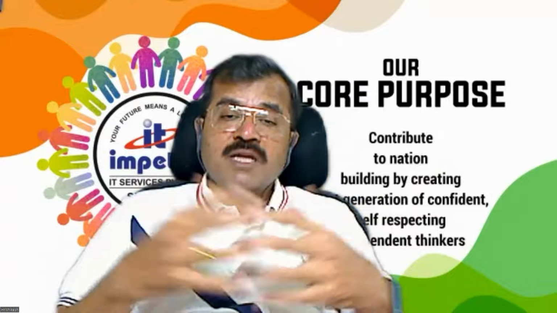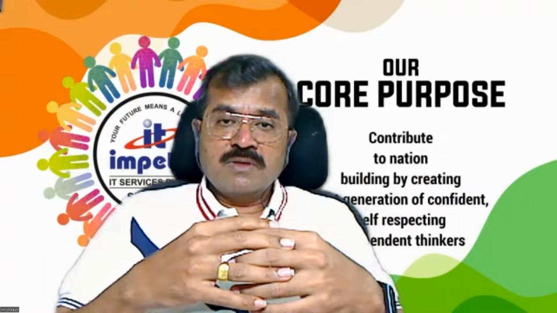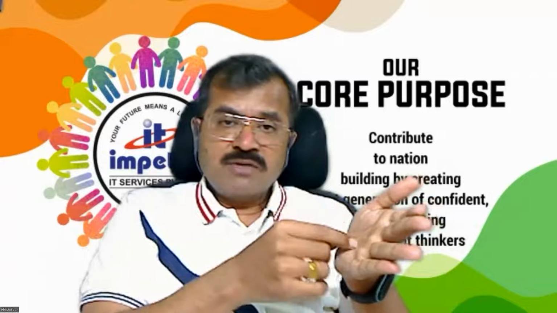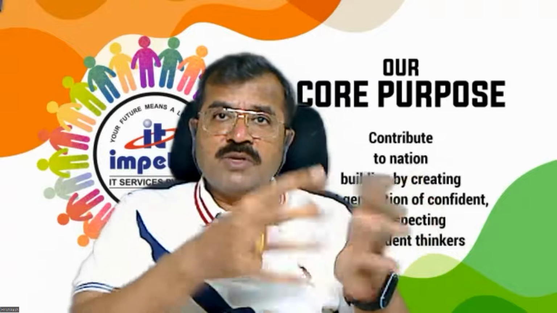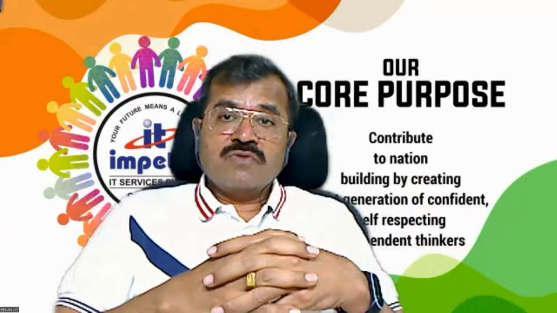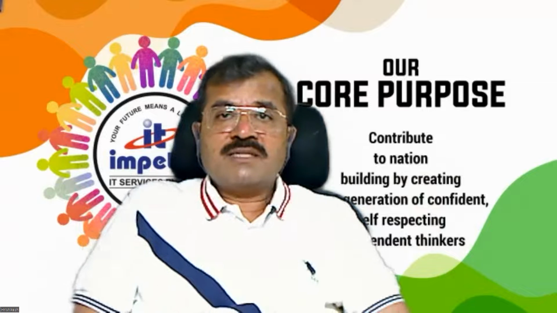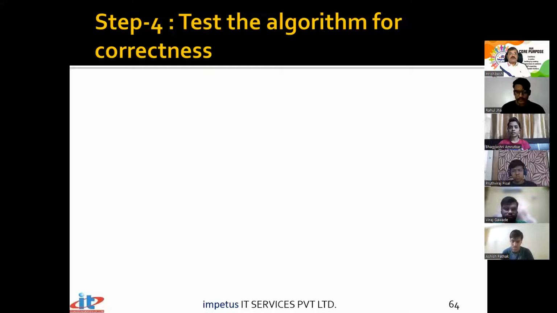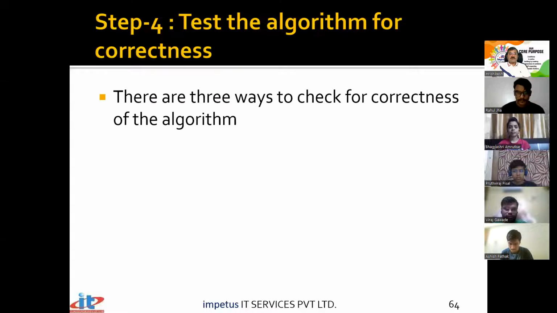But traditionally, how do you check the correctness of an algorithm? An algorithm is nothing but steps you write in simple English: I'll do this, I'll do that, so that this particular problem can be solved. Now we need to check the correctness of this algorithm. So let's understand how we can do that. There are ways to check the correctness of the algorithm. What are the different ways we can check it?